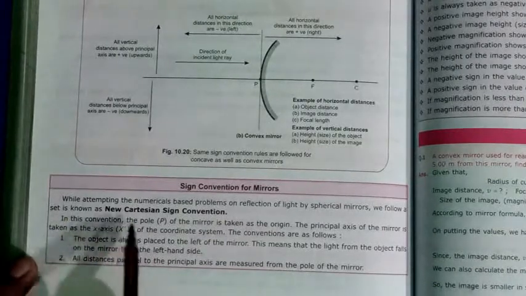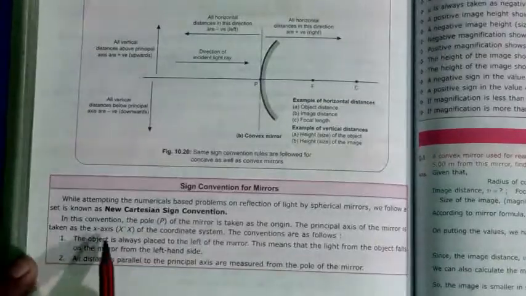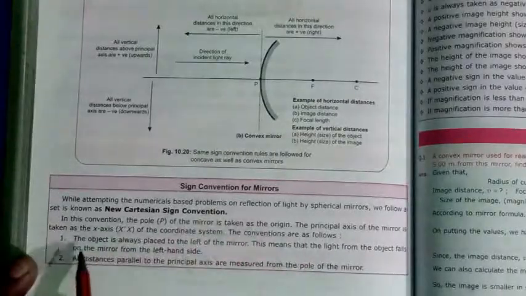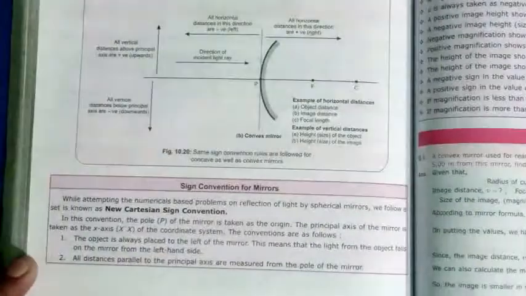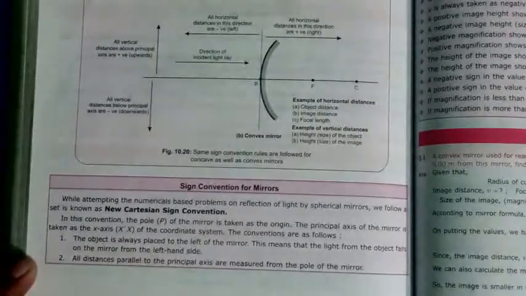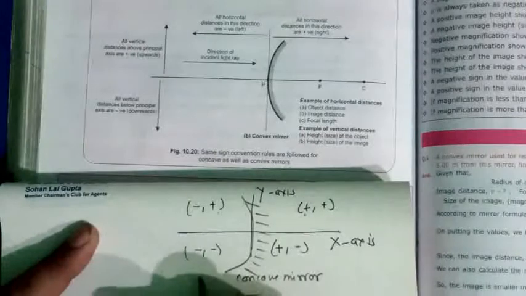In this convention, the pole P of the mirror is taken as the origin. The principal axis of the mirror is taken as the x-axis of the coordinate system. The conventions are as follows. The object is always placed to the left of the mirror. This means that the light coming from the object falls on the mirror from the left-hand side. Here in this figure, the object is placed on the left side.